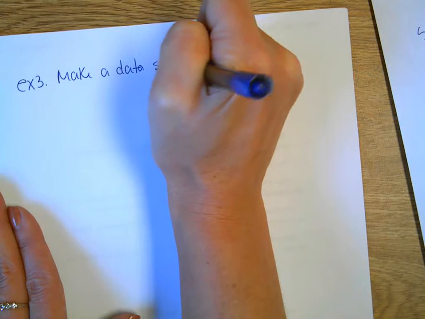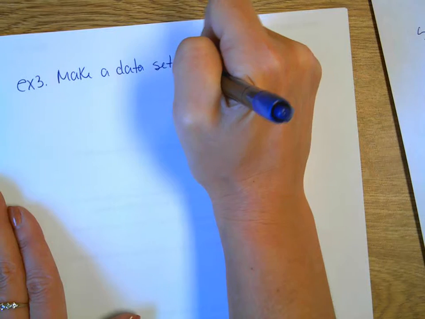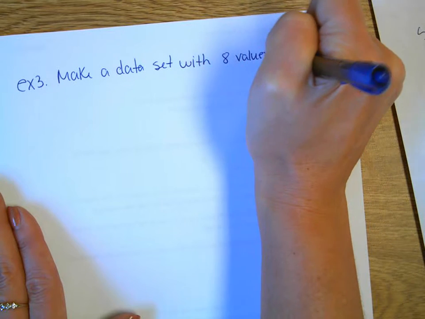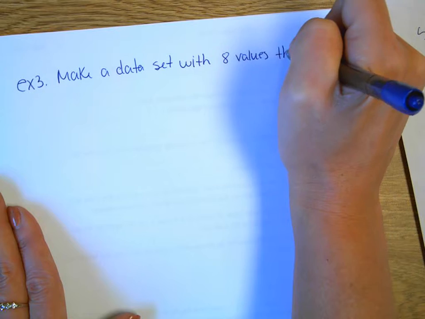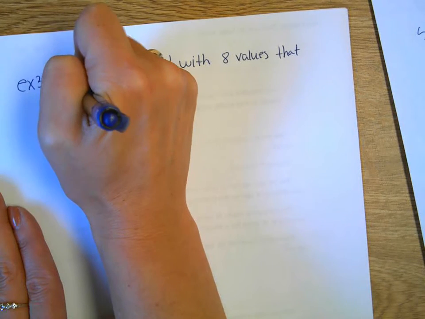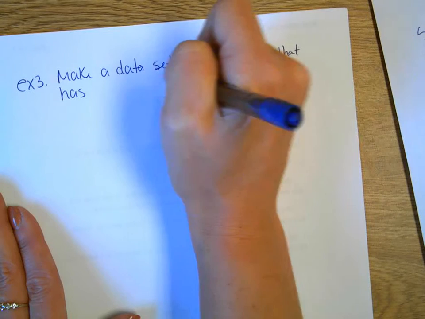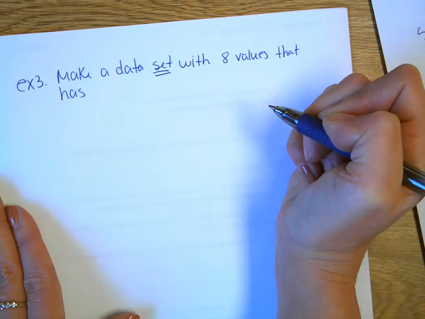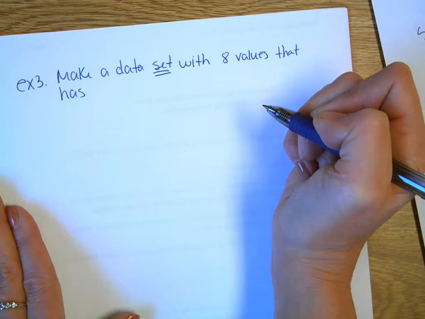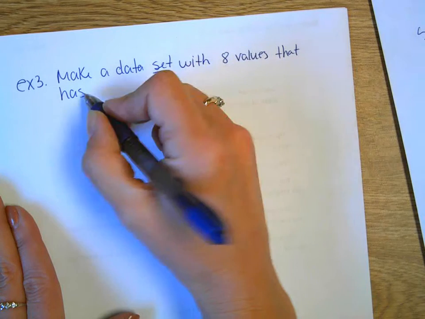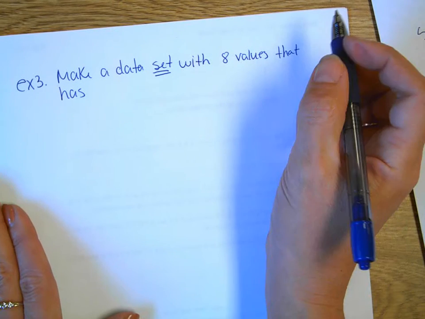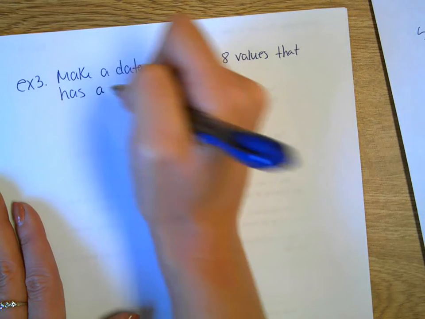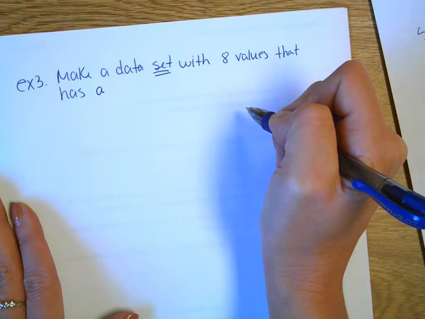Make a data set with 8 values that has... Just keep going.